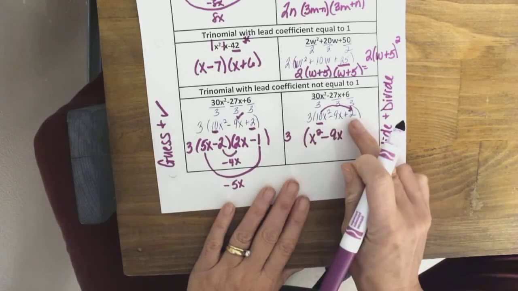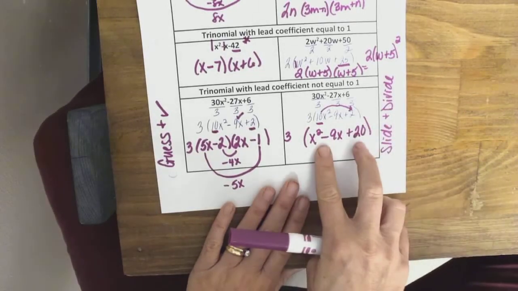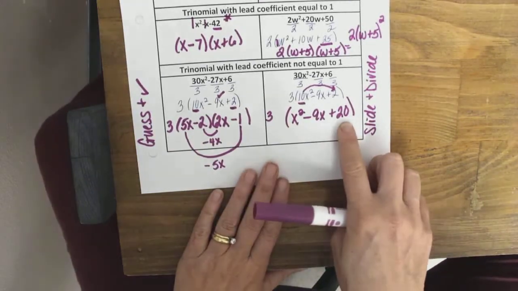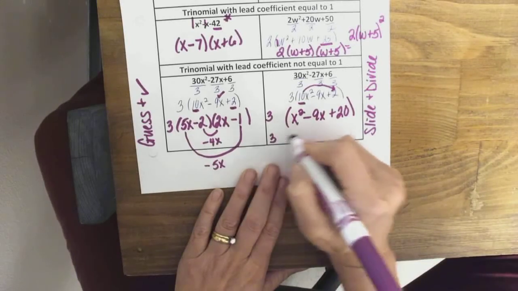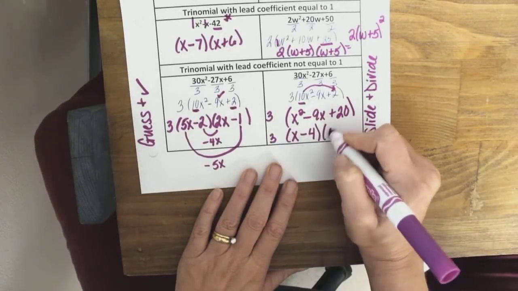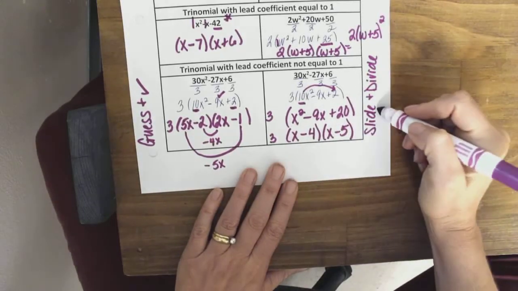It's no longer there, and write x squared minus 9x, and 10 times 2 is 20. Now it looks like a problem we've had before. What numbers multiplied together give you 20, but add to give you -9? Again, I'll bring down the 3, and those numbers are -4 and -5.